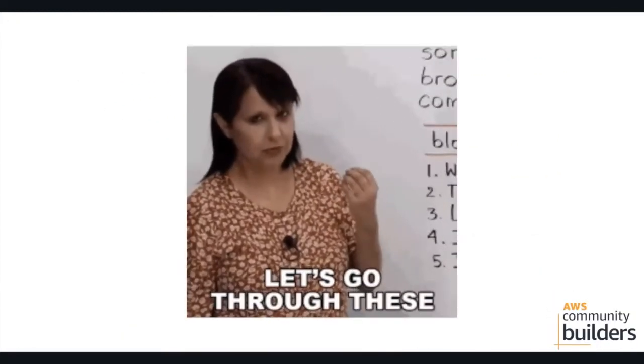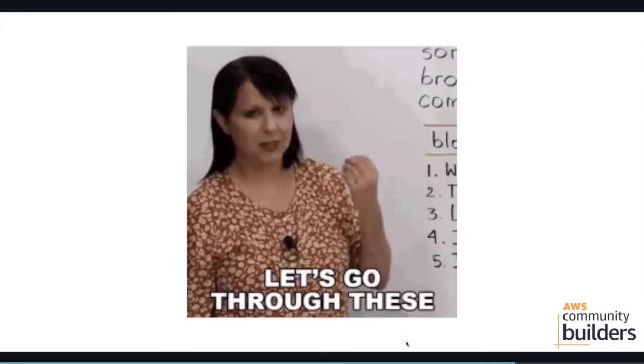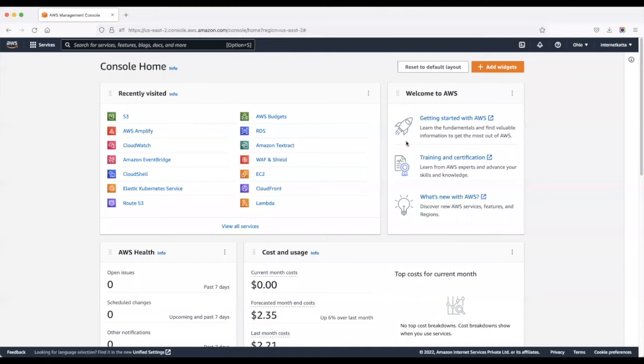Let's go through this and see what CloudWatch events and logs look like. Once you log into the AWS console, you can find CloudWatch in your search bar, or if you already visited it, you can just click on it. I already visited, so I'll click on CloudWatch.